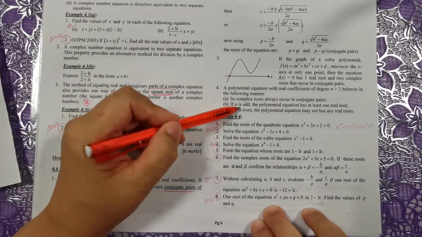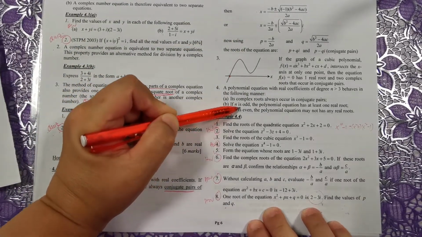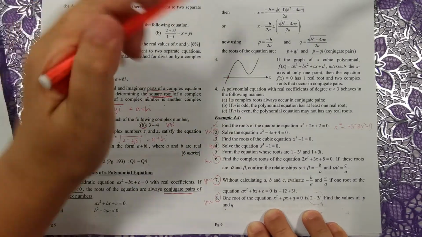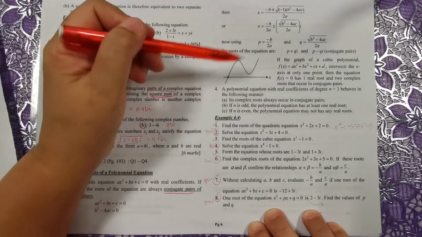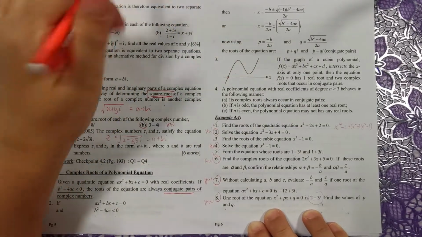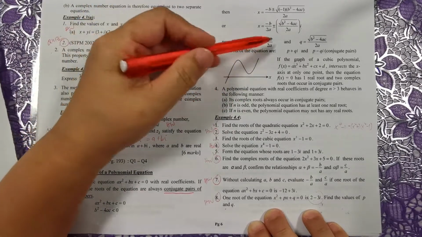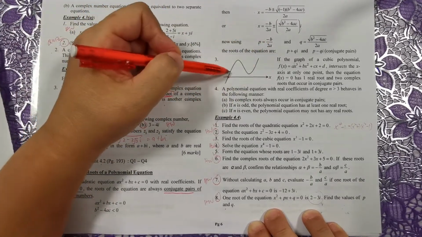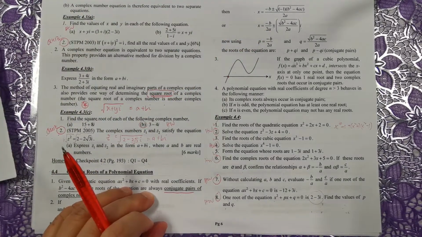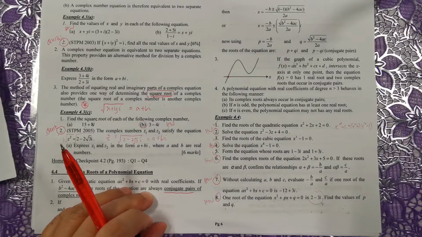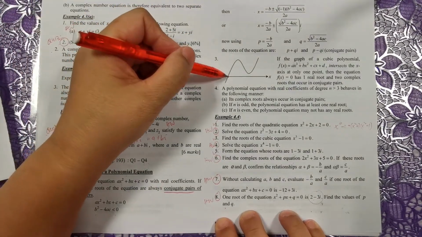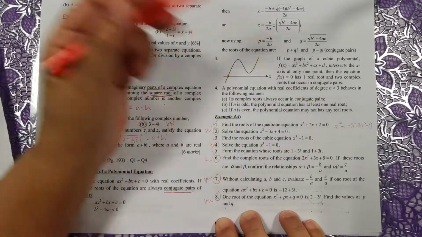And B. If n is odd, the polynomial equation will have at least 1 real root, like this. At least 1, and then the others will be complex roots. Because when n is odd, the curve will be something like this, and the two ends go to negative infinity and positive infinity. So it is like a decreasing or increasing function, and it definitely will cut the x-axis at at least 1 point. That's why there is at least 1 real root.